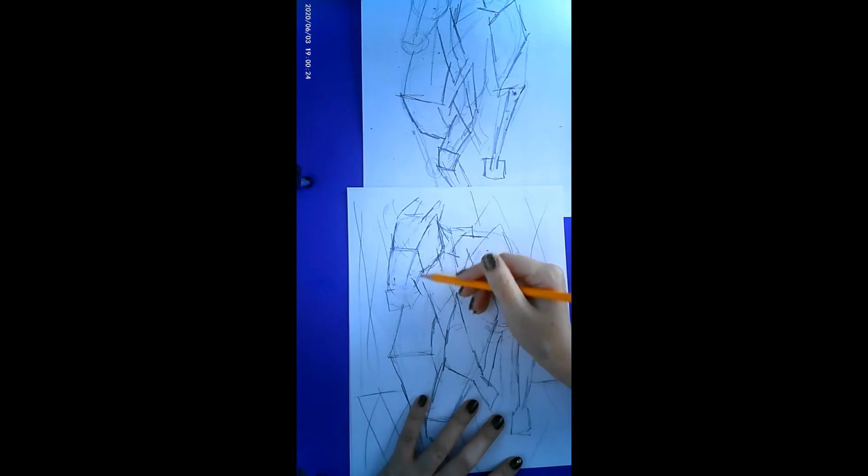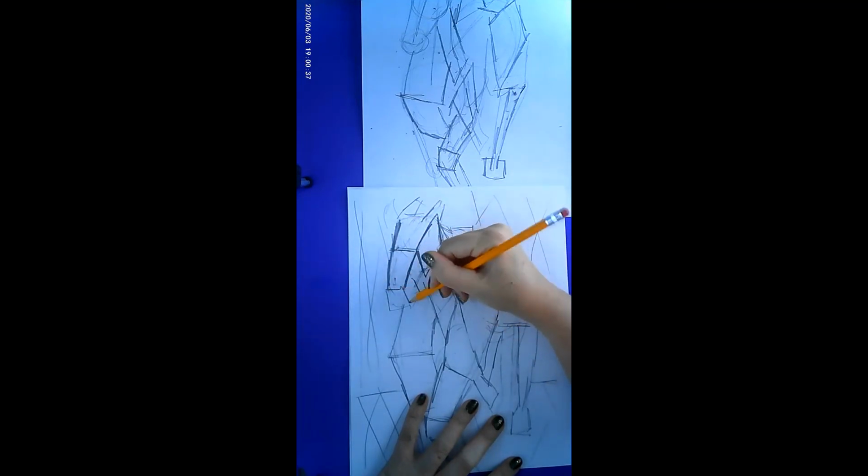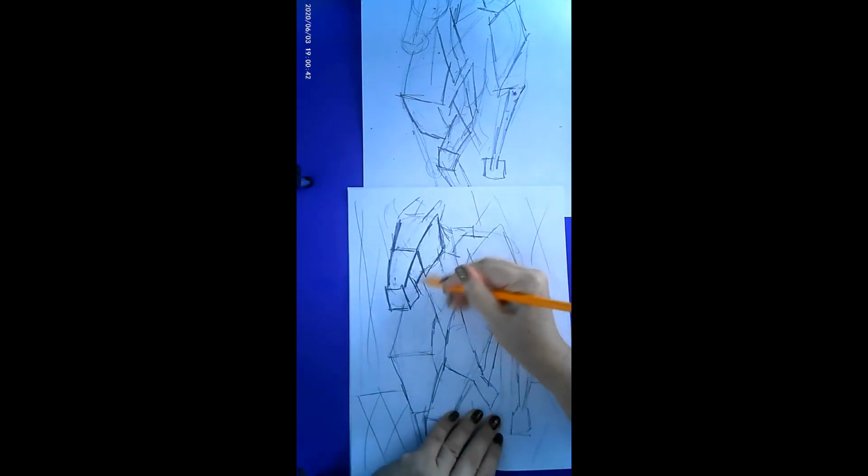So essentially, there's graphite on the other side of this paper, and I just press like this, retracing my drawing. And when I lift it, it transfers my image onto the other paper, and then I don't have to deal with all those extra little sketches from before. And that's a good, clean way of doing it.